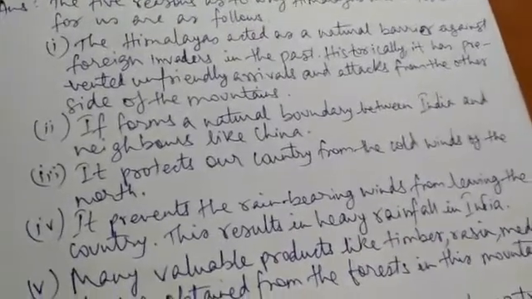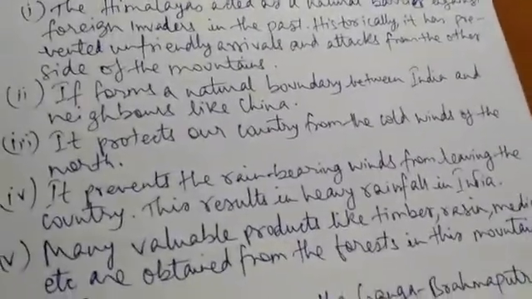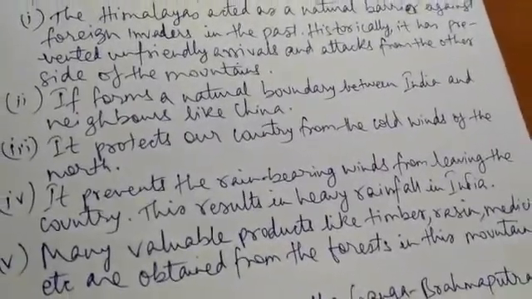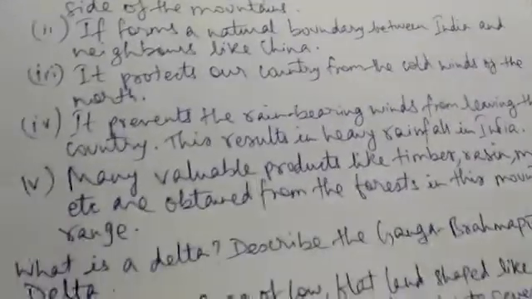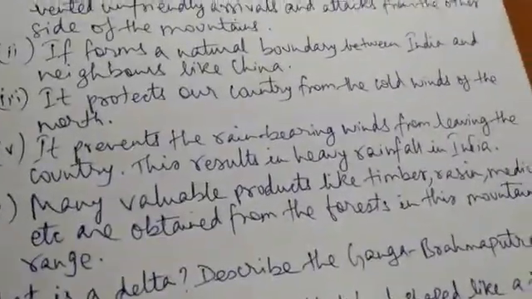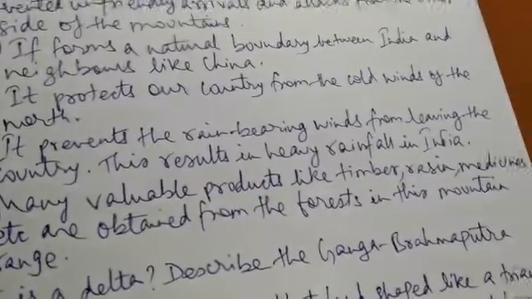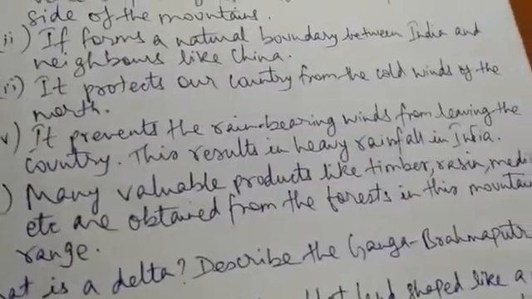Reason number 4, it prevents the rain-bearing winds from leaving the country. This results in heavy rainfall in India. Reason number 5, many valuable products like timber, resin, medicines, etc. are obtained from the forest in this mountain range.